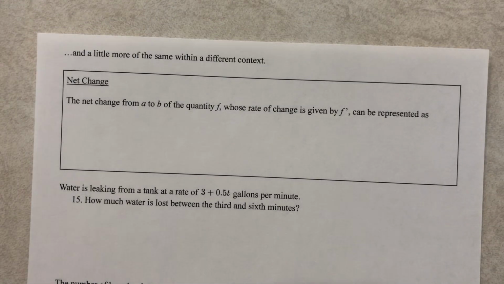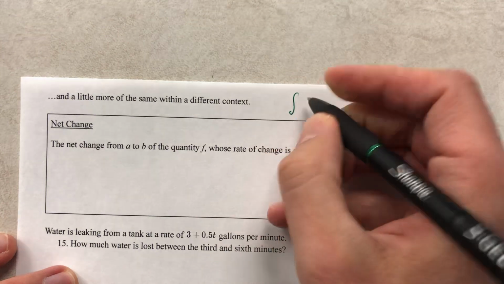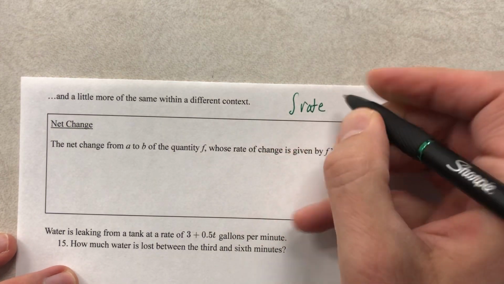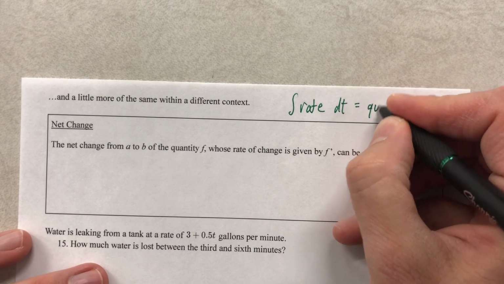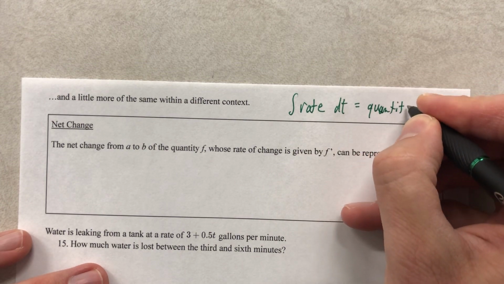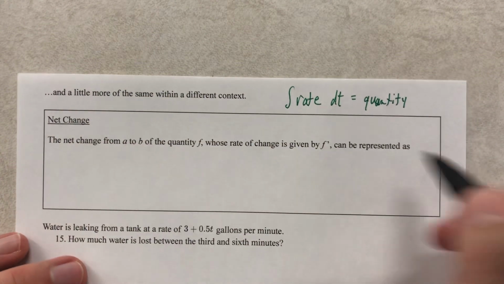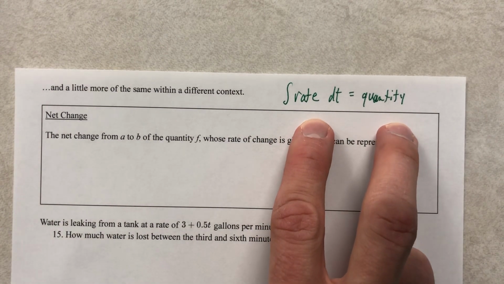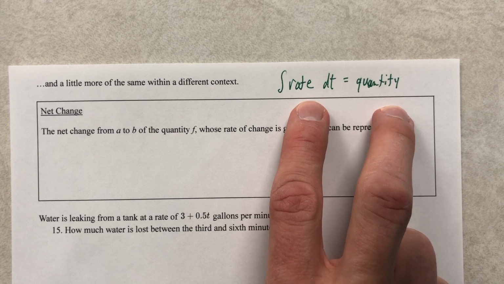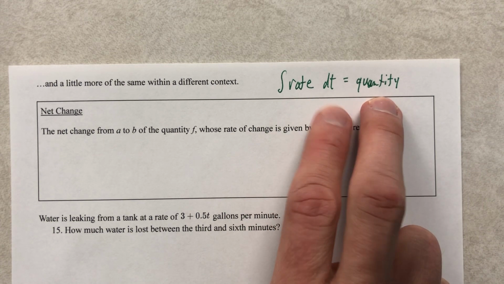So here goes. The integral of a rate with respect to time is going to give me a quantity. That doesn't necessarily go in an official calculus memorize-this box, but please memorize this. Please know it. Don't just memorize it, know it. The integral of a rate gives me a quantity.